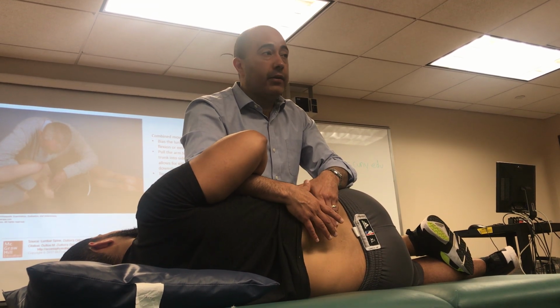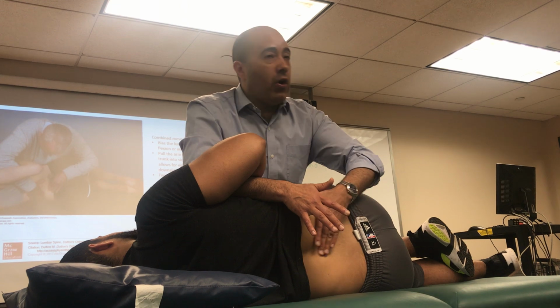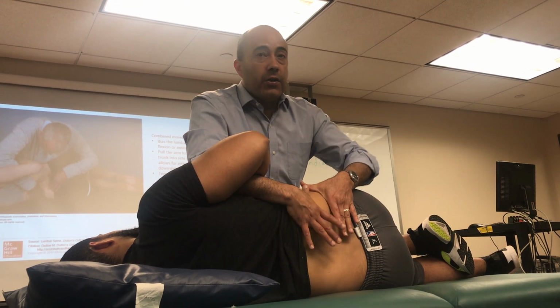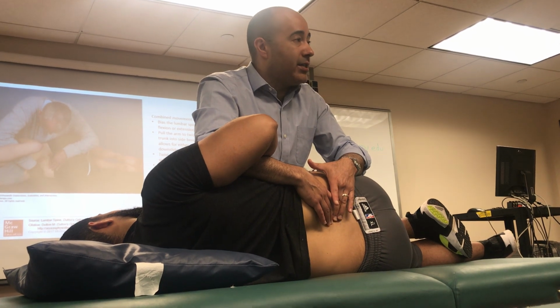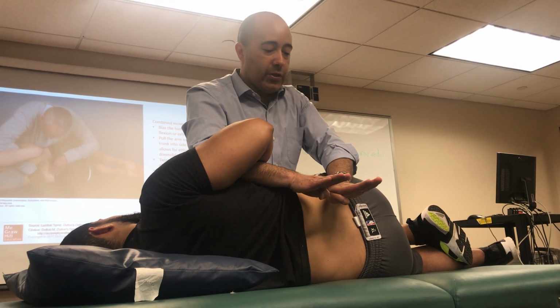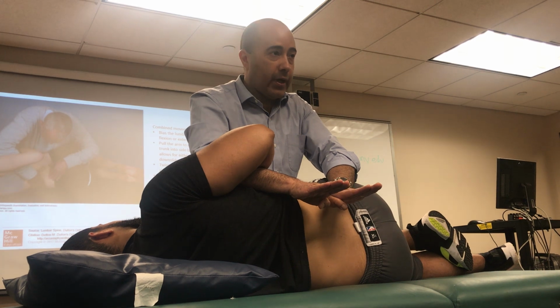So now we move on. Your PAIVM is all of the segments. So we start here, we place our hands. You can go spinous process. Since it's a combined movement, what your best bet is, these are your spinous processes, right? Side lying, they're poked out like that.